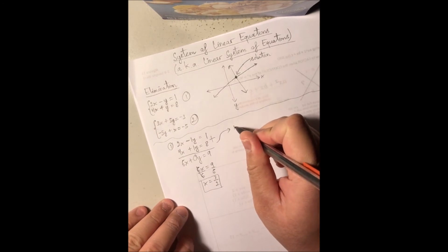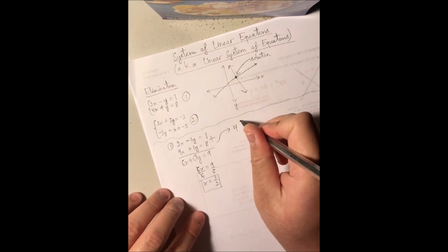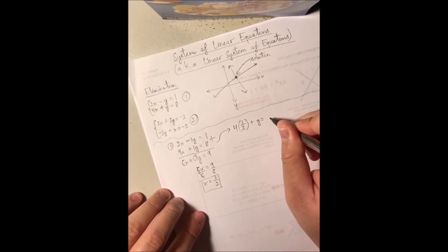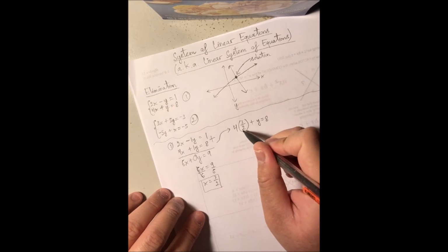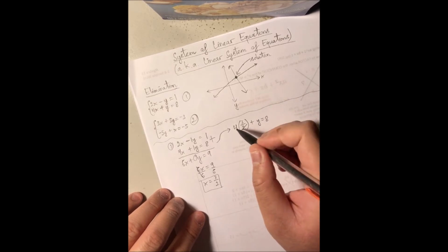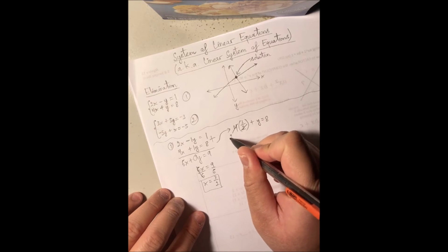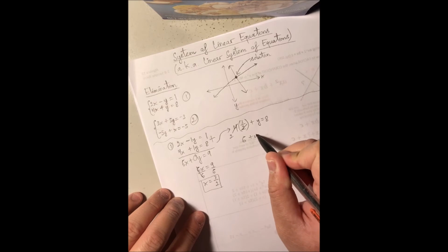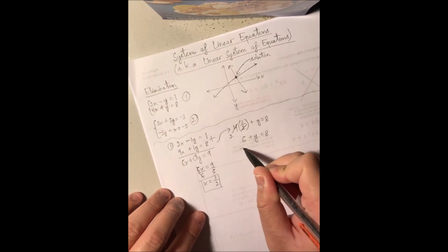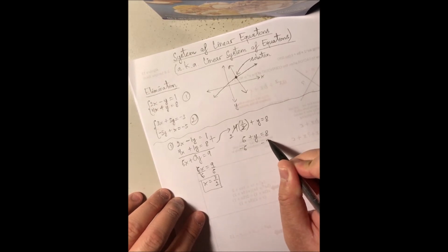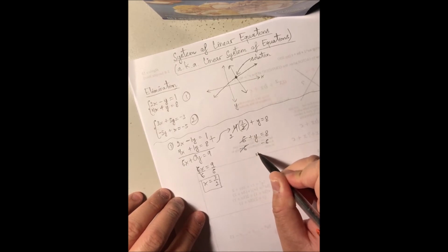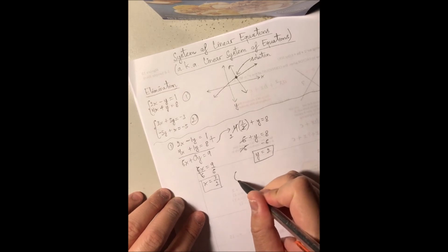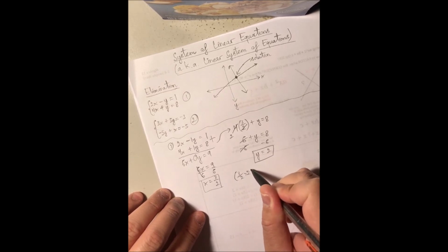So I got 4 times x, but x is 3 over 2. So we got 4 times 3 over 2 plus y equal to 8. Cancel out the common terms: 2, and 4 is reduced down to 2. You got 2 times 3, that's 6, plus y equal to 8. Solve for y by subtracting 6 from both sides. And guess what? You got y equal to 2. So the solution is 3 over 2, comma 2.